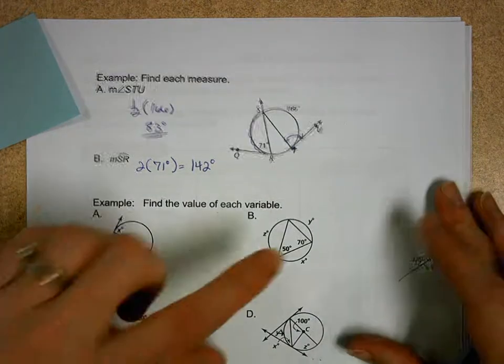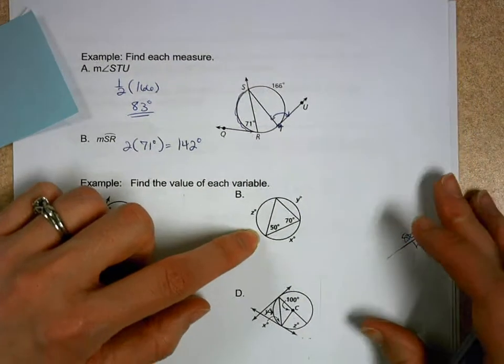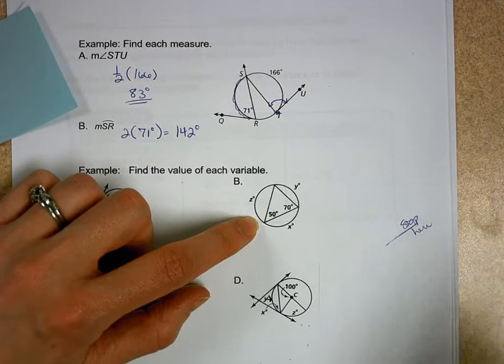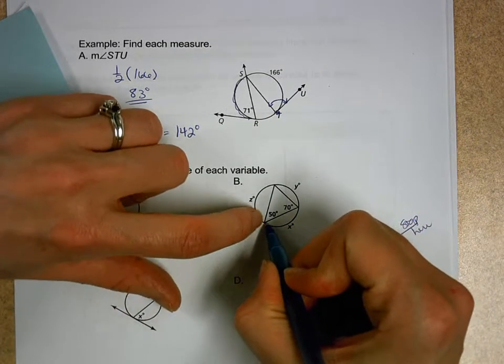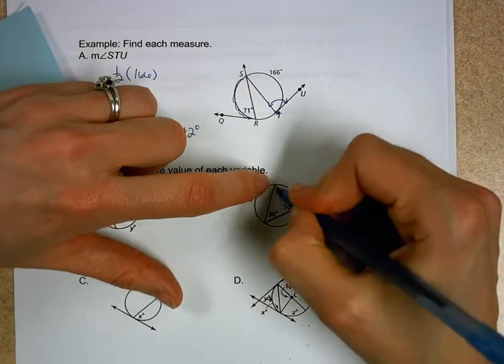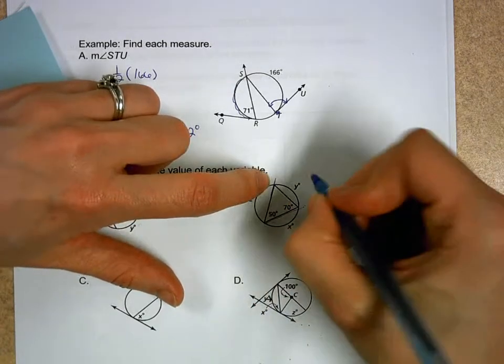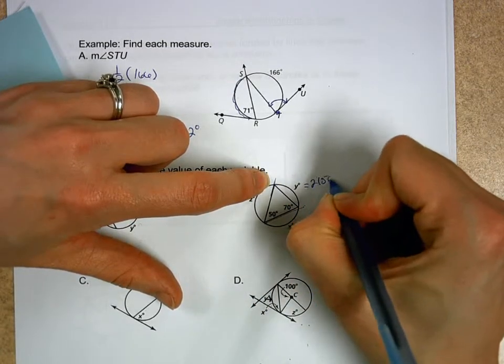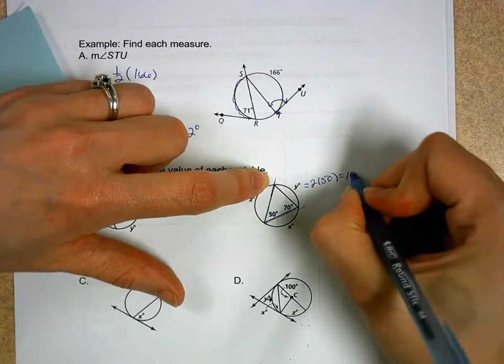Now, I want to do one more over here, and I actually want to skip down to B. And here with B, it's pretty simple. I know the angle, I look for the intercepted arc, and I double it. Notice how I extend this? So Y is just 2 times 50. That's going to be 100 degrees.